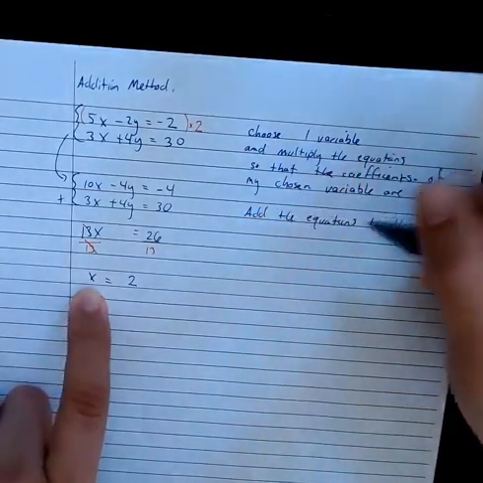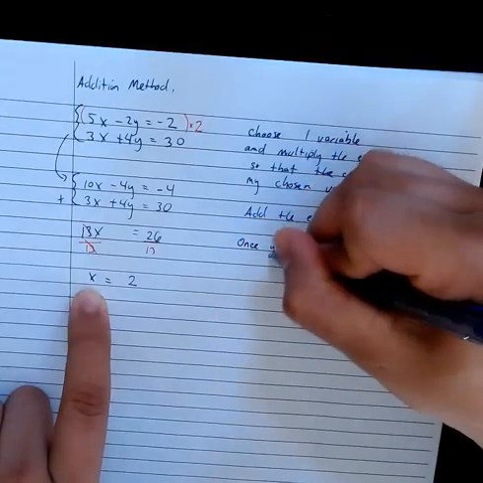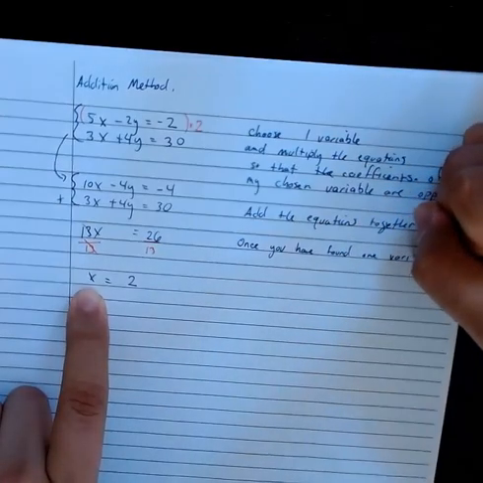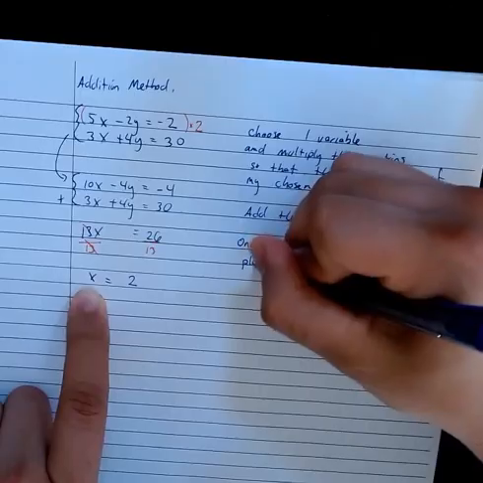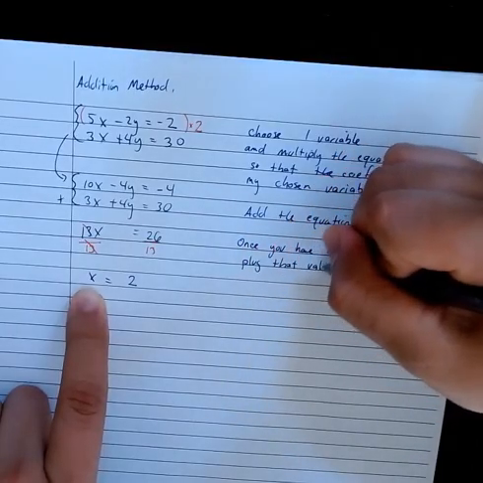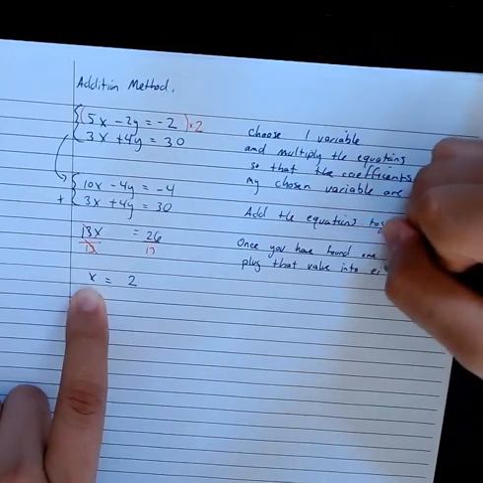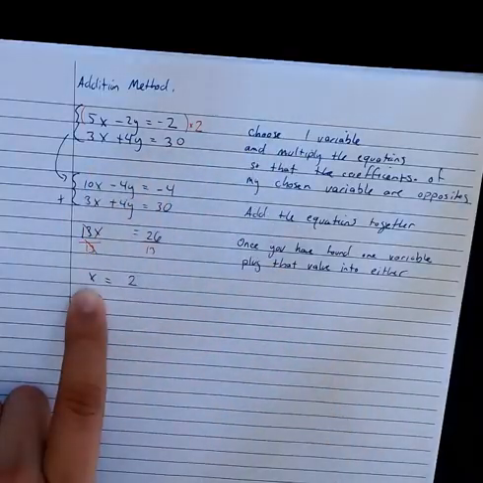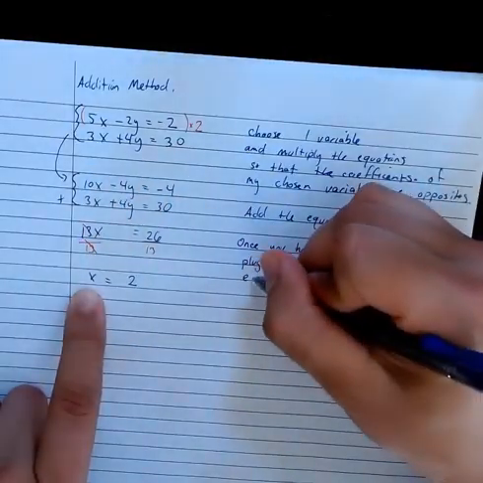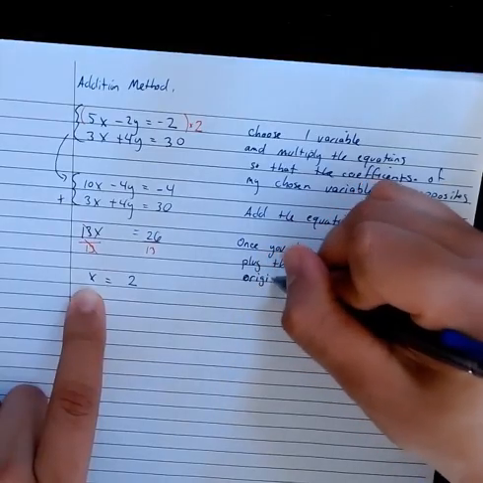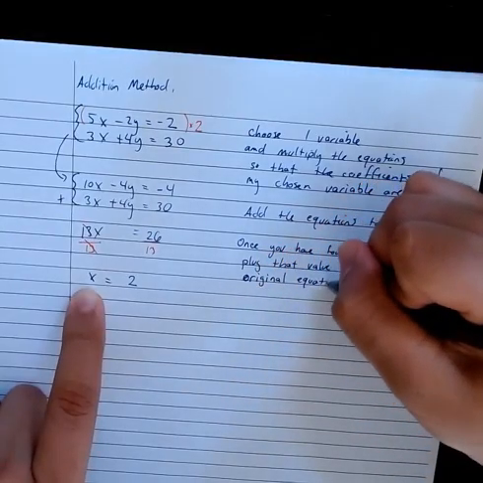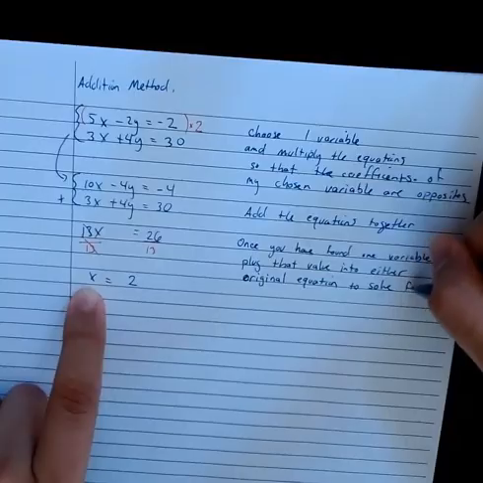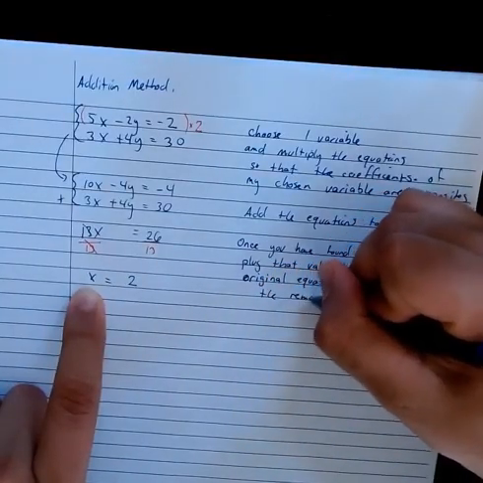Okay, so now once you have found one variable, you plug that value into either original equation. Go back to the beginning. You can use either one. It doesn't matter. It's got to be a solution to both, so either one works. Into either equation from the beginning, either original equation, to solve for the remaining variable.